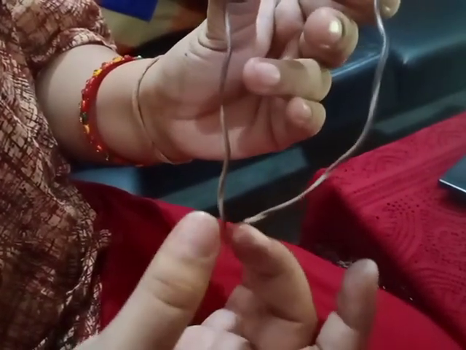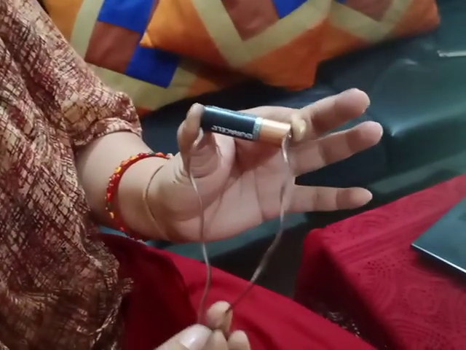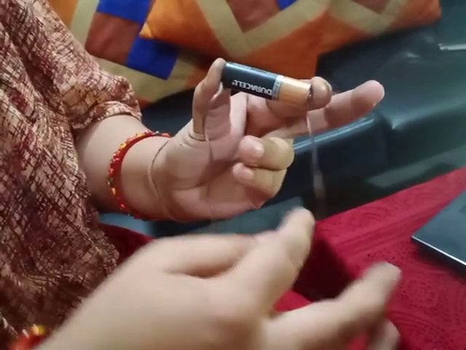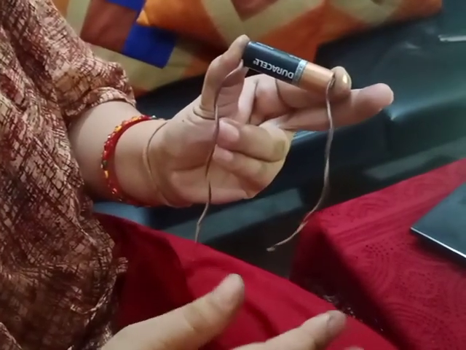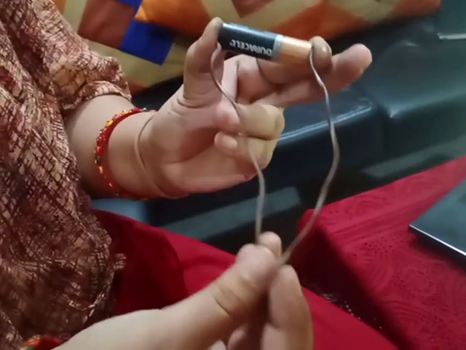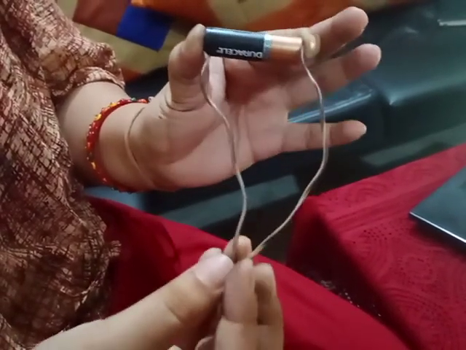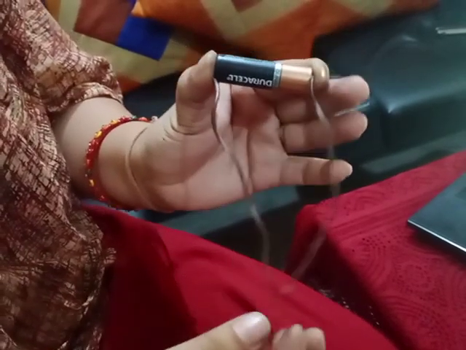if I connect these two wires, then the circuit gets closed. That means the flow of current will take place. Okay, if I separate these two wires from each other, then the circuit becomes open and there is no flow of current. In between this, we can put a bulb also. So when the bulb lights up, it will show that there is a flow of electric current.